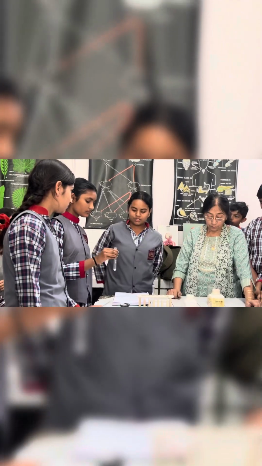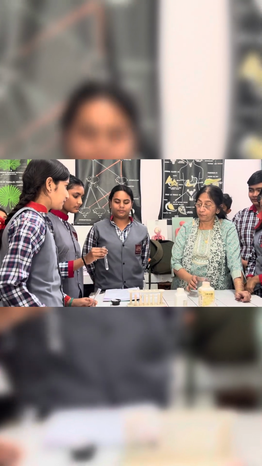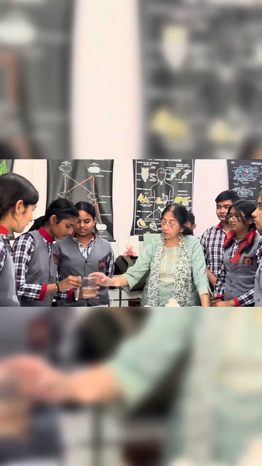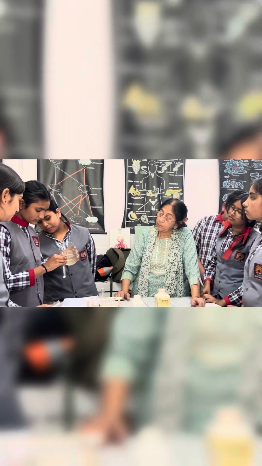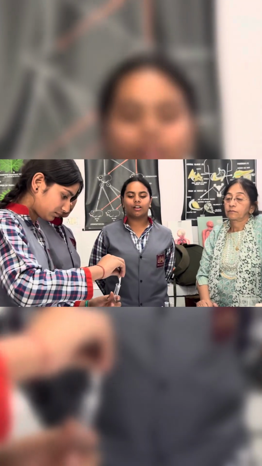Now we are going to take a pinch of both in these two different test tubes. Asha is going to make the aqueous solution of lead nitrate, and Simran is going to make an aqueous solution of potassium iodide.